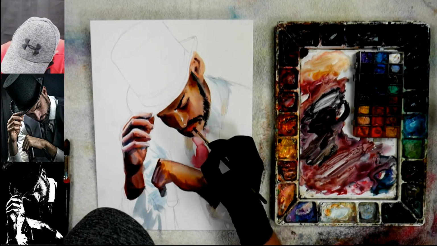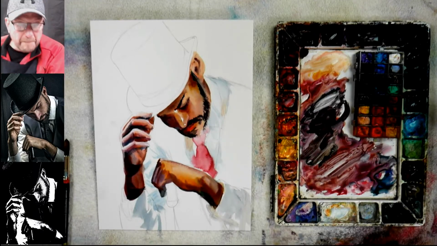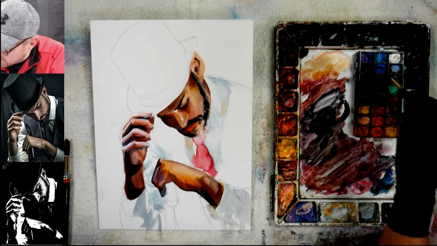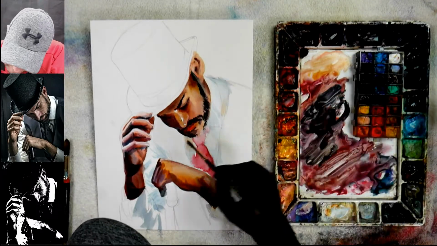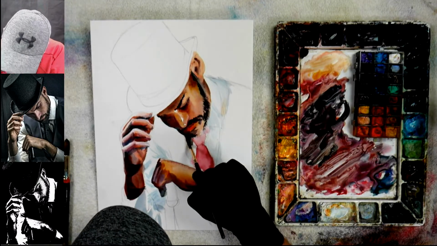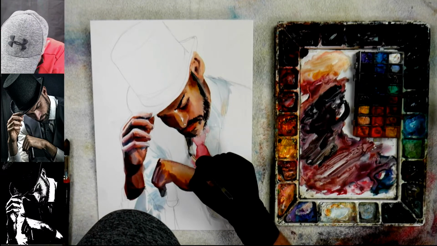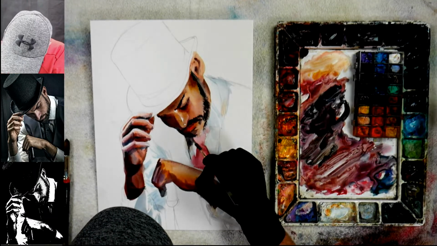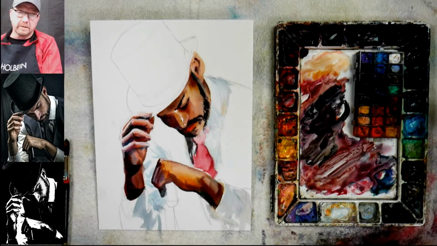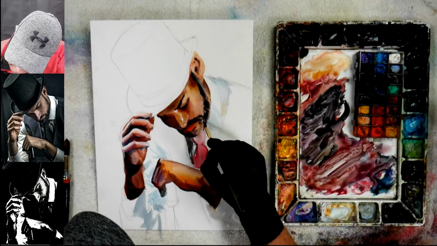And I'm gonna rub out for his mouth right here for his highlight. Let's put a little bit of gray in here and let that just bleed in so that you can't tell the difference between where his face stops and his beard stops and the background darks of his tie. Let's get this in here real quick.